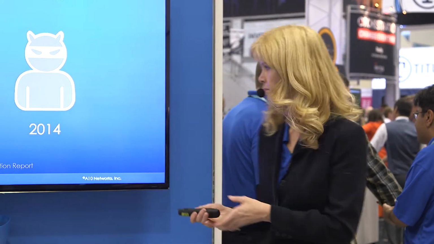But what we've seen in 2014 is a lot fewer hacktivist attacks, but a lot more cybercrime. So we've seen a lot more of your standard SQL injection attacks, as well as attacks designed to compromise the users that are visiting the websites.